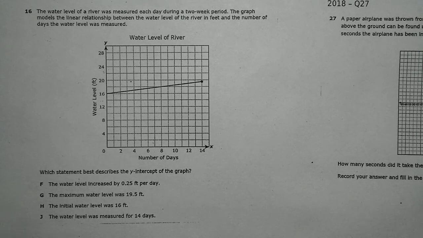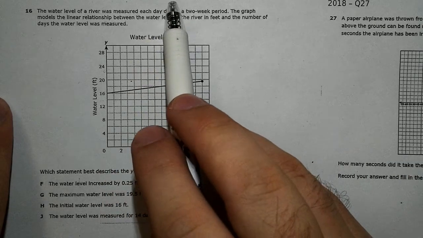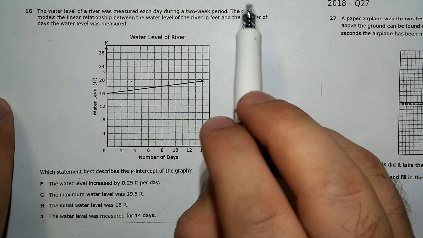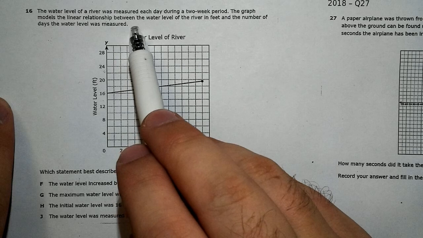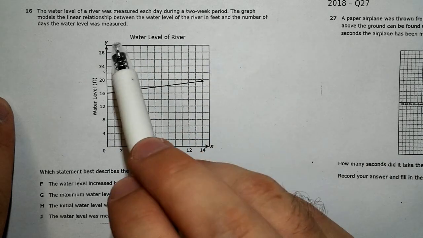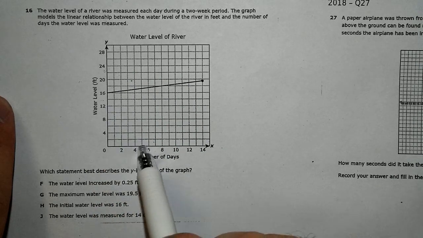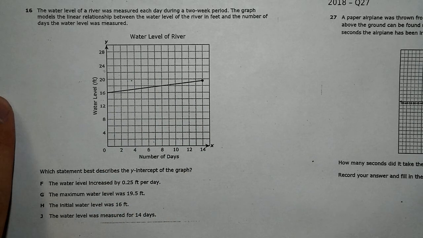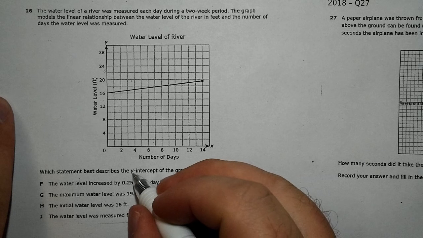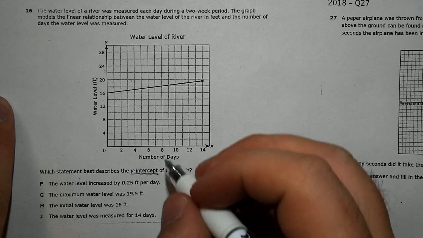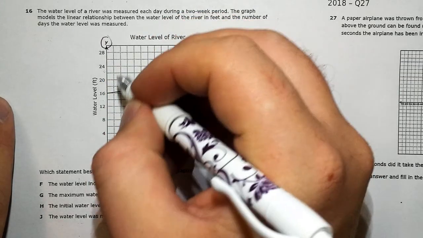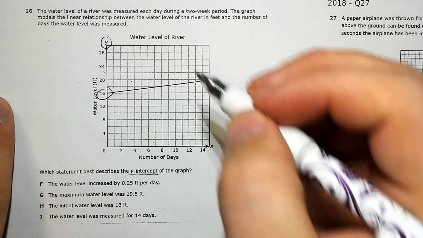Okay, so on this first one, it says the water level of the river was measured each day during a 2-week period. The graph models the linear relationship between the water level in feet and the number of days the water level was measured. So here's the water level in feet, here's the days it was measured. Which statement best describes the y-intercept of the graph? Well, y-intercept hits the y-axis, right? It hits right there at positive 16.